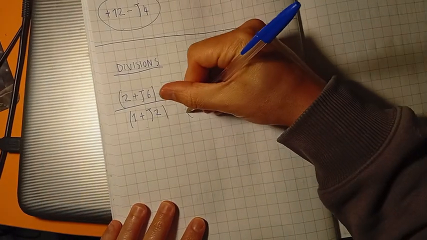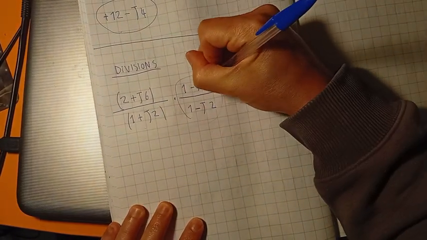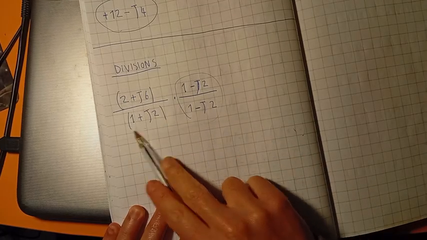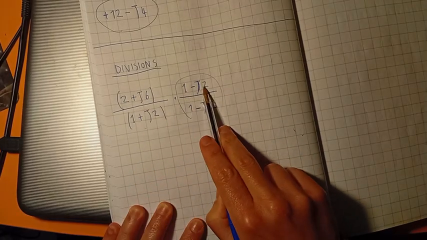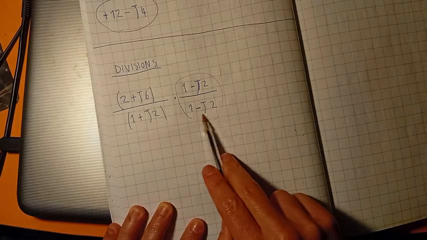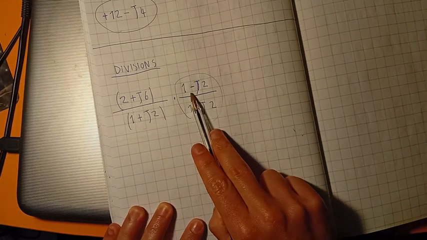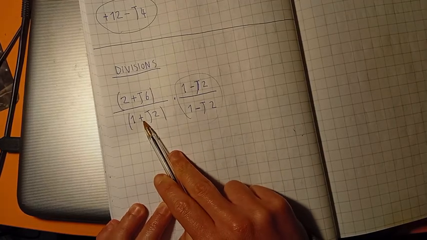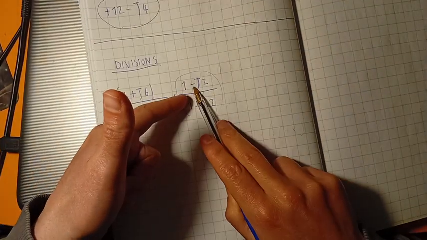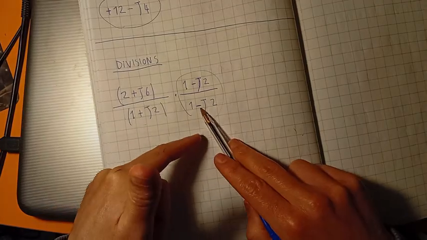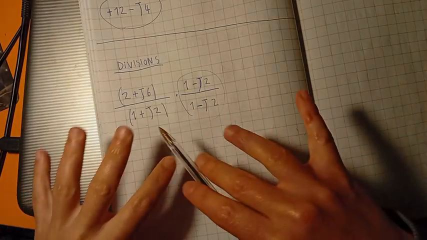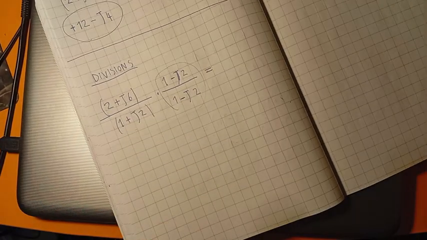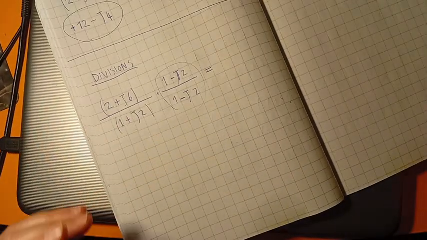So you multiply and divide by the same number, which is this, but you just switch this sign. If it is plus, it becomes minus. If it is minus, it becomes plus. If you do this strategy, you can do the division anyway, and we'll see how.